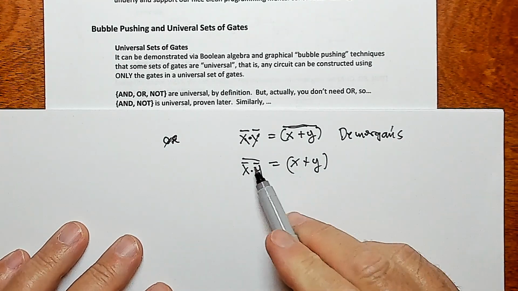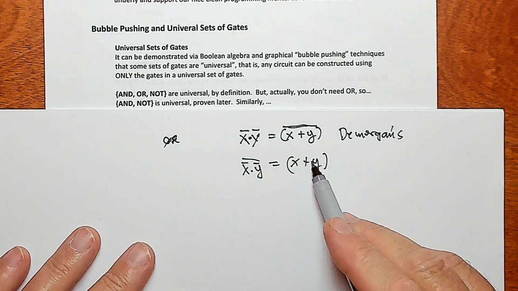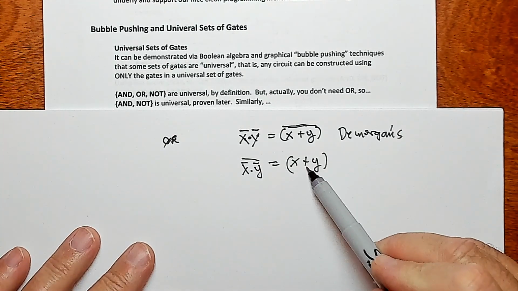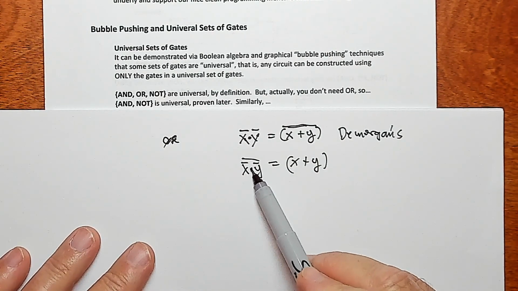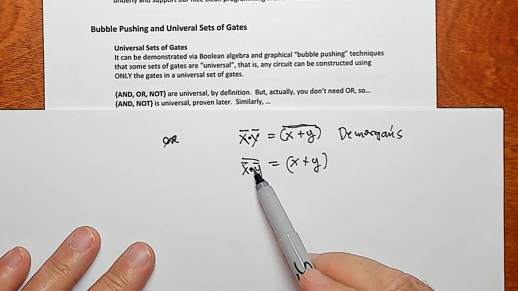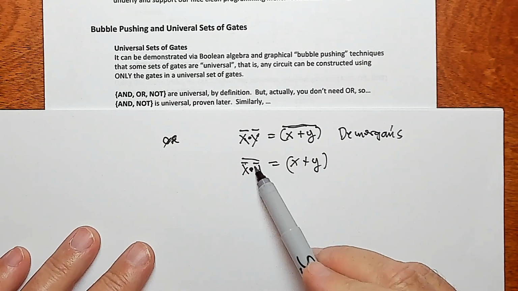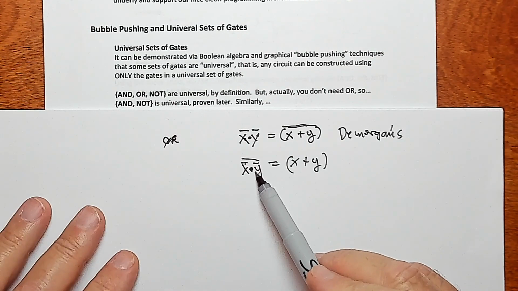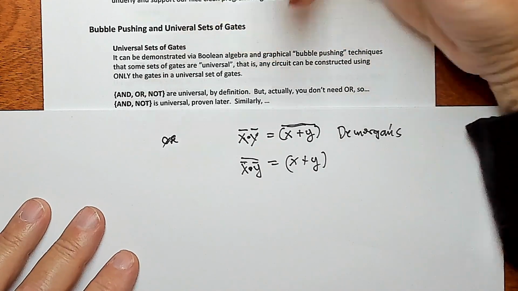And then over here, I'm just doing a double NOT on this side to get rid of the NOT. Okay, so basically you could make OR using an AND gate and 3 NOT gates. So it takes a lot of space. This is 1 gate. This is 1, 2, 3, 4 gates. But still, you can get by with just AND and NOT.